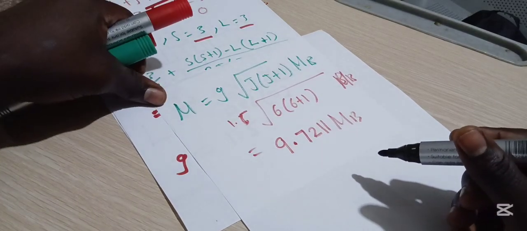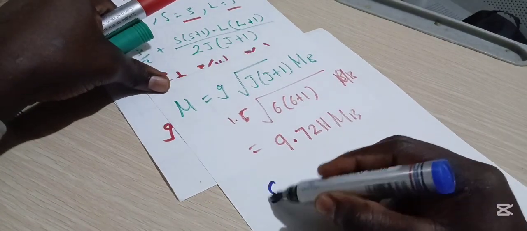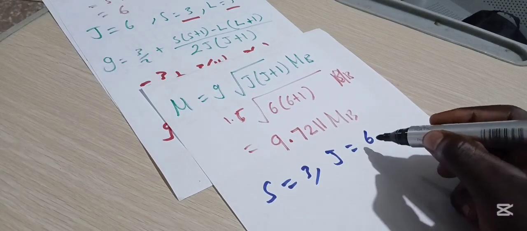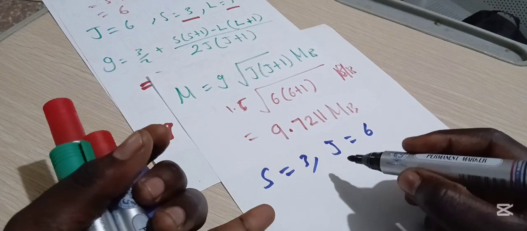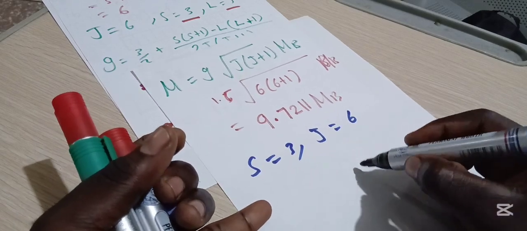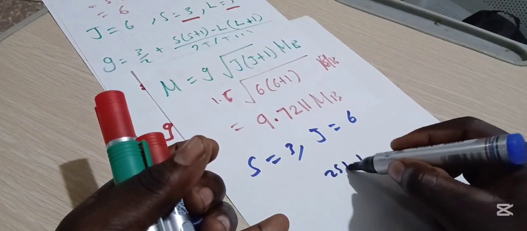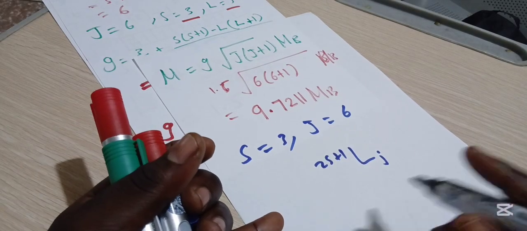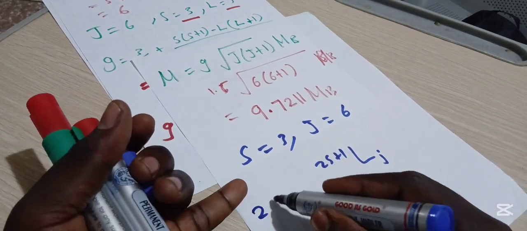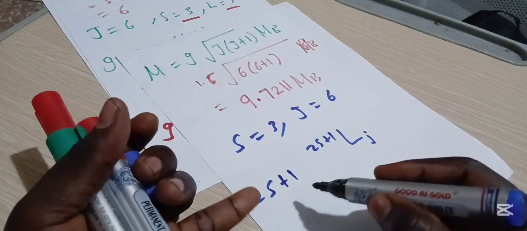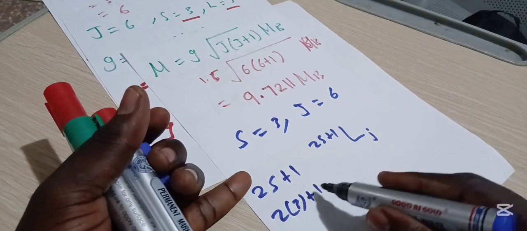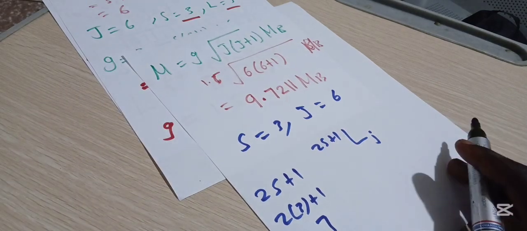Let's go ahead and look at the ground state term for terbium. Since we know most of the values already, we know our S to be 3, our J to be 6. What else do we need? The ground state term is of the form L, 2S plus 1, subscript J. So let's look for our 2S plus 1. Our 2S plus 1 is 2 by 3 plus 1, 2 by 3 giving us 6 plus 1 giving us 7.